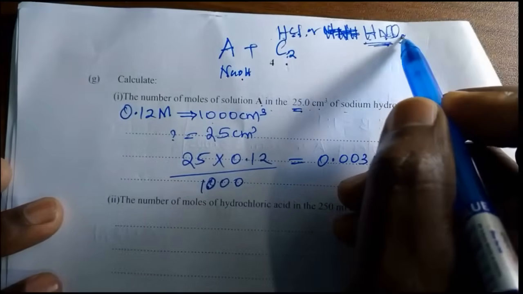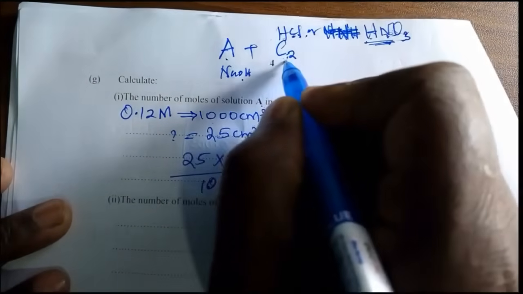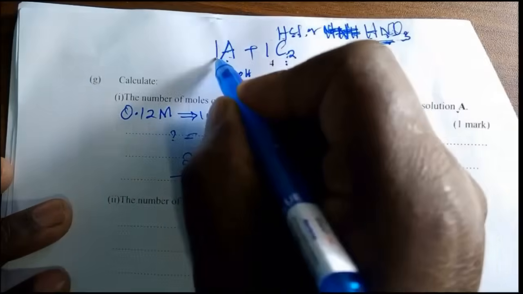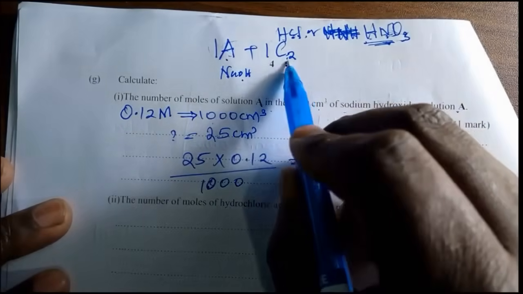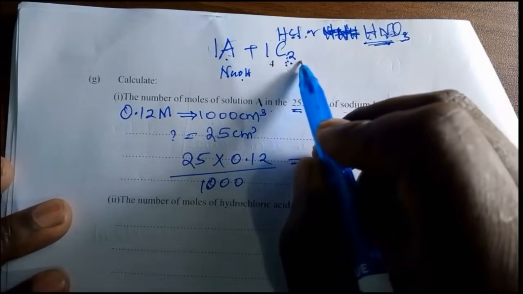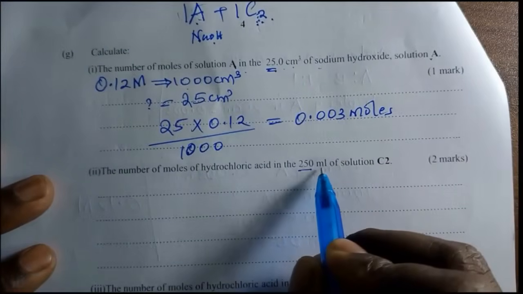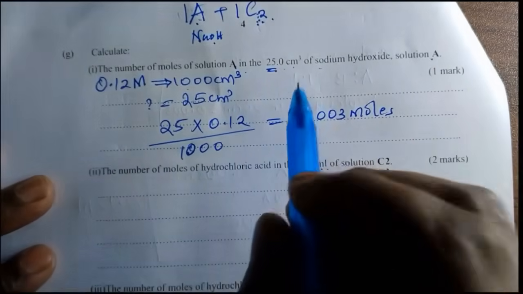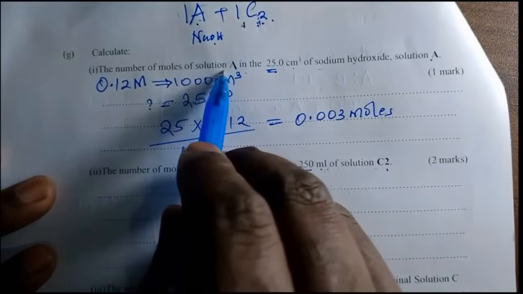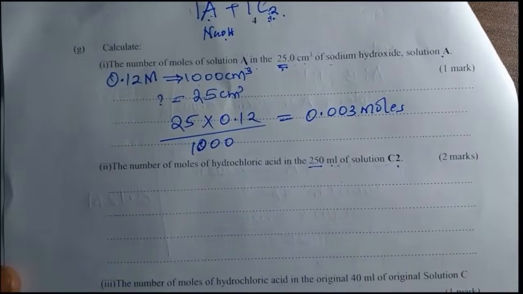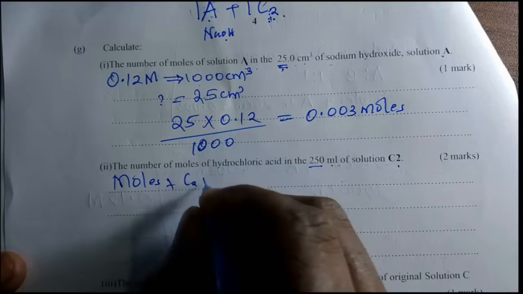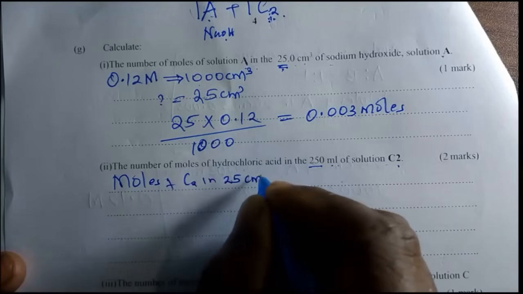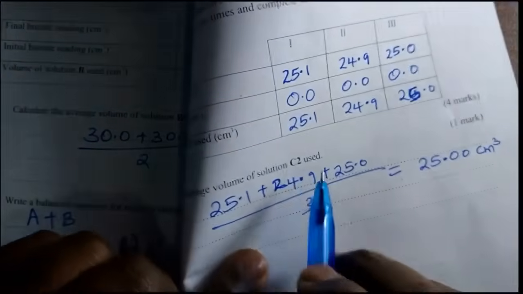So A is reacting with C2 and the mole ratio is 1:1, meaning the number of moles of A will be exactly equal to the number of moles of C2 that was used up. Before you calculate it into 250 centimeters cube of C2, you need to know the number of moles of C2 that reacted with solution A in 25. Now, moles of C2 in 25 centimeters cube, because the average of C2 is here. The average of C2 was 25.